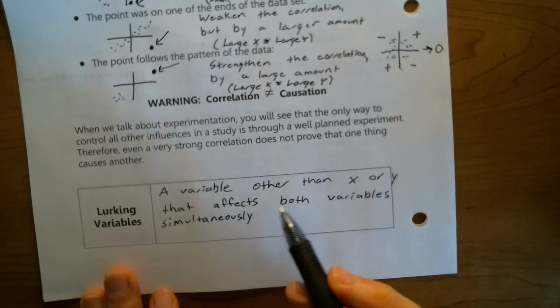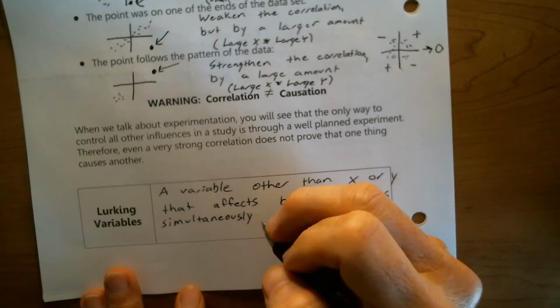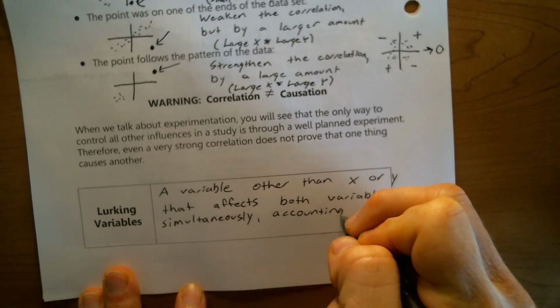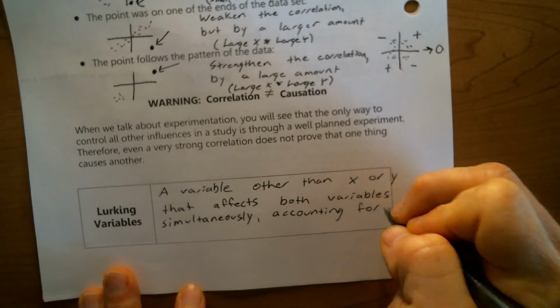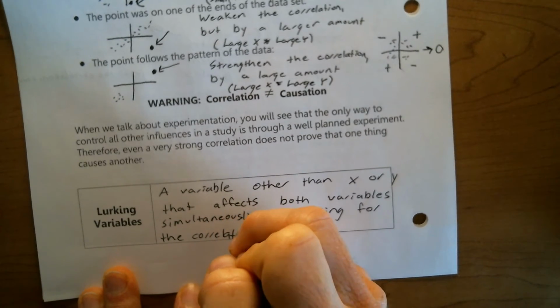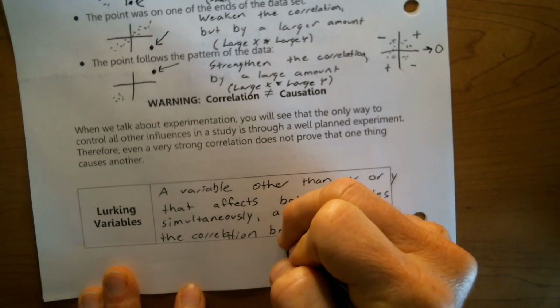All right, so it's affecting both of them simultaneously, accounting for the correlation between two variables.